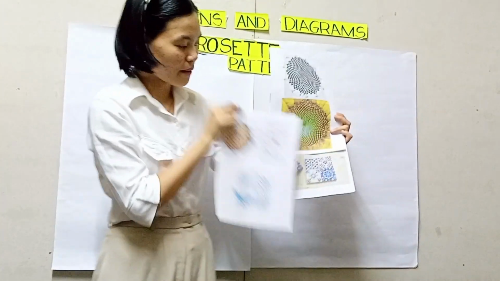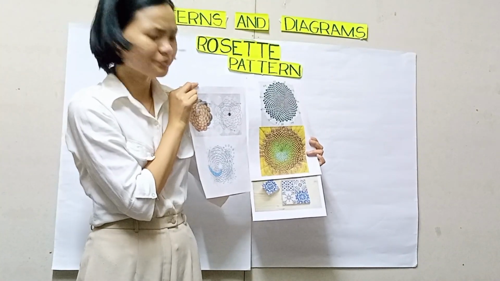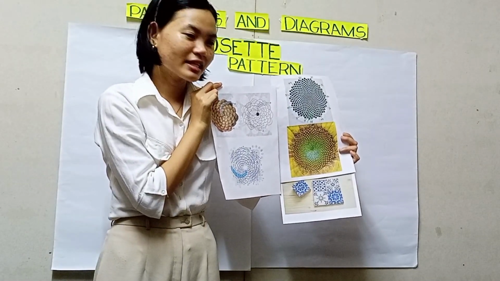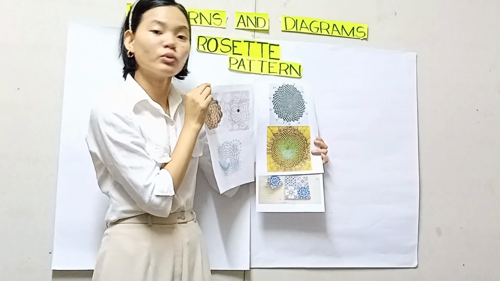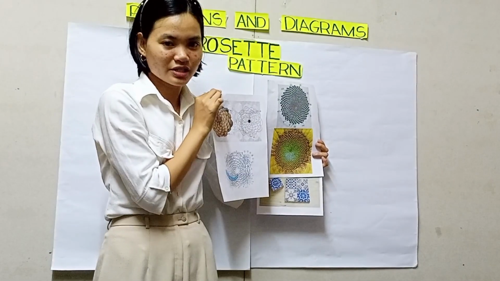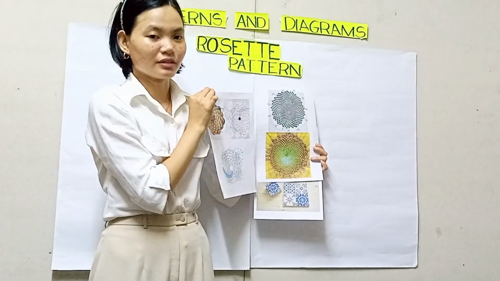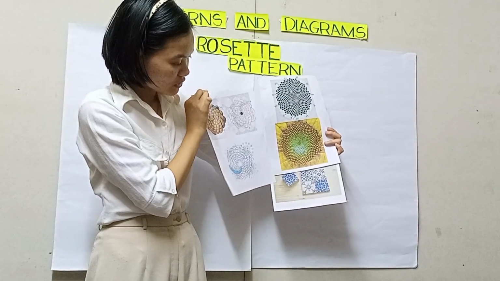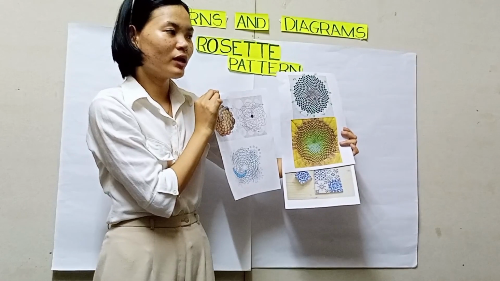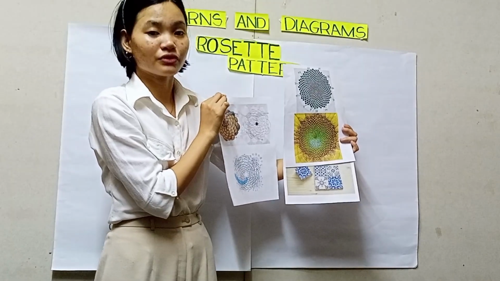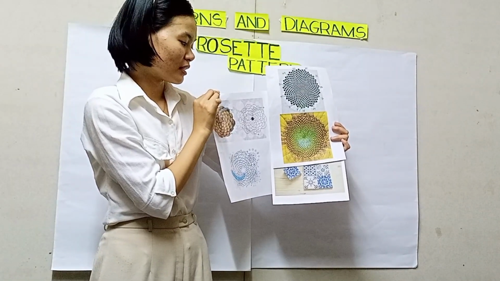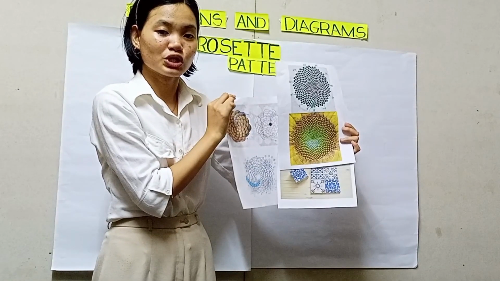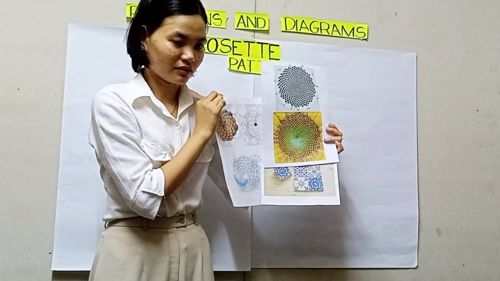The Rosette examples that I have given to you have this distinct appearance that when you see it, oh, it looks like it's radiating outwards. It looks like a Rosette pattern. It has this common appearance that at first look, you can say that, oh, these pictures illustrate Rosette patterns.